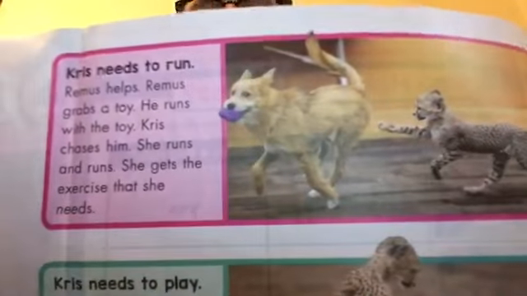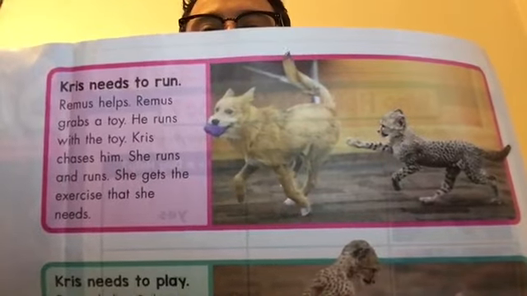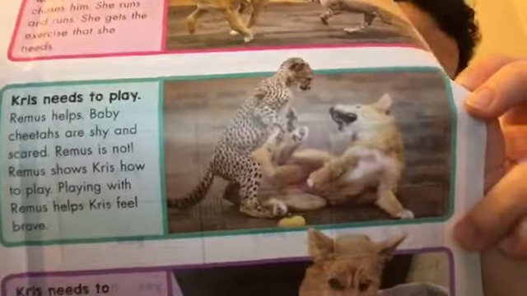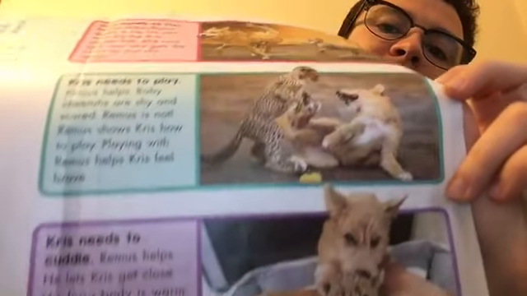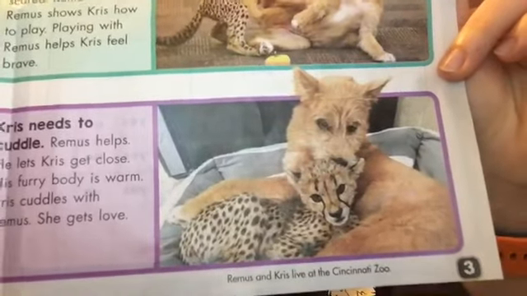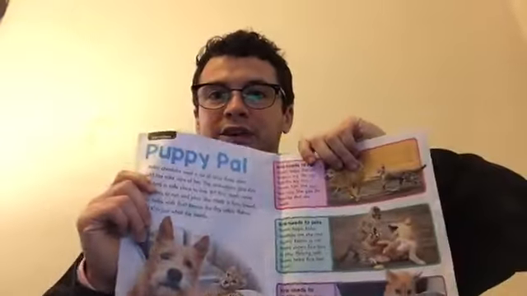So at the top, you can see that Chris needs to run. She needs lots of exercise, and Remus is helping out with that. Remus is also helping out with her play and her cuddles, because everyone needs some cuddles sometimes. So now that we've read the 2 middle pages in here, we can definitely think about what the main topic of the article is.